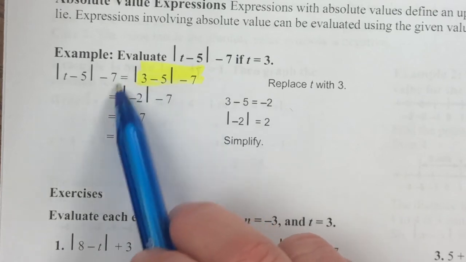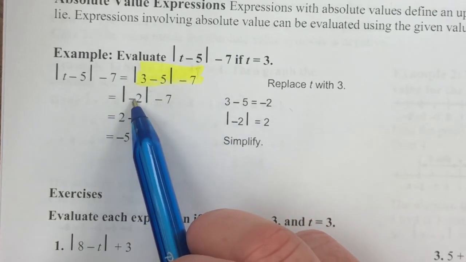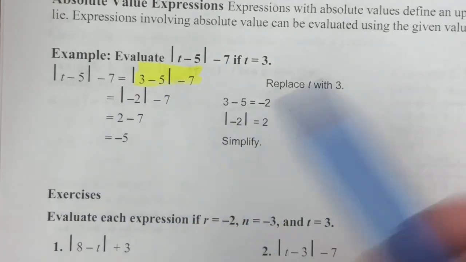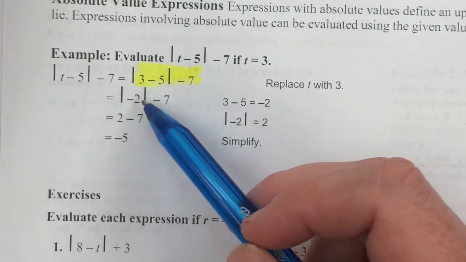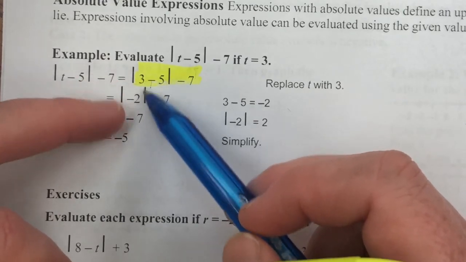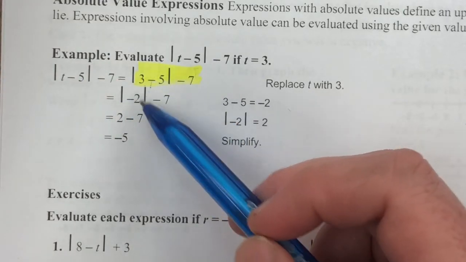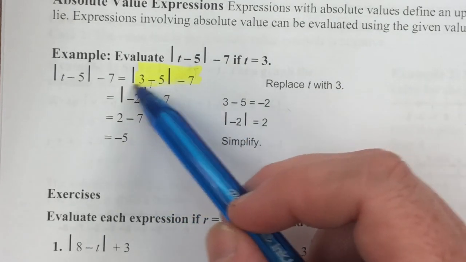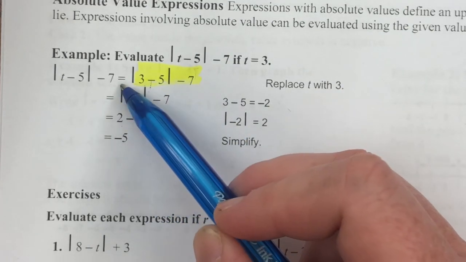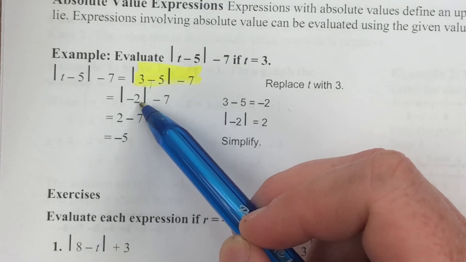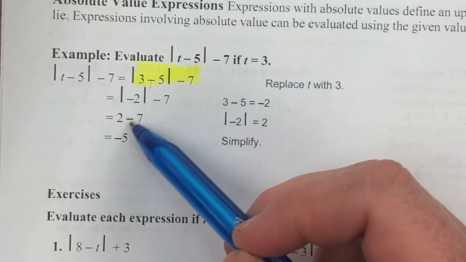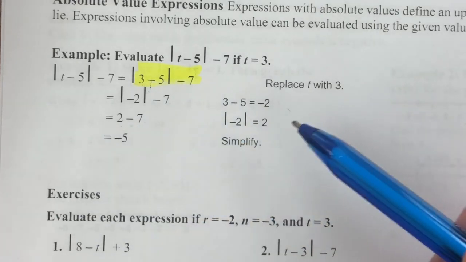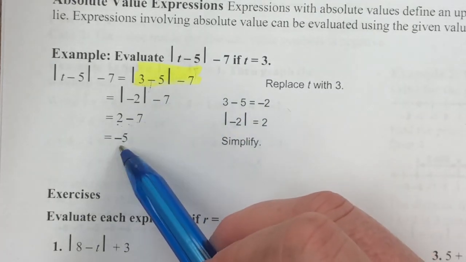There's nothing else in the bars, just a -2. So what is the absolute value of -2? It's just +2. Whatever's in here, it's like a little transporter, beam me up, Scotty. It just turns whatever's in here positive. So -2 becomes +2, and once we take the absolute value, the bars go away. We still have this -7 hanging off the end, and 2 minus 7 equals -5.